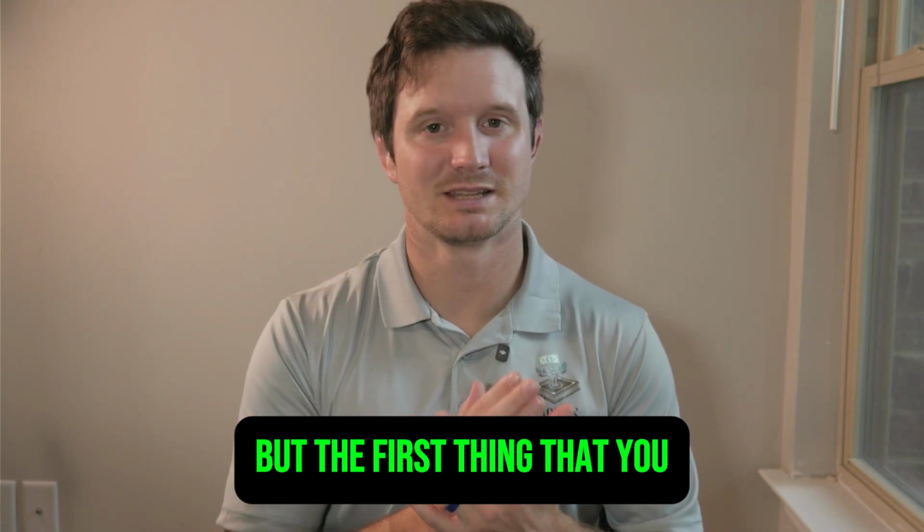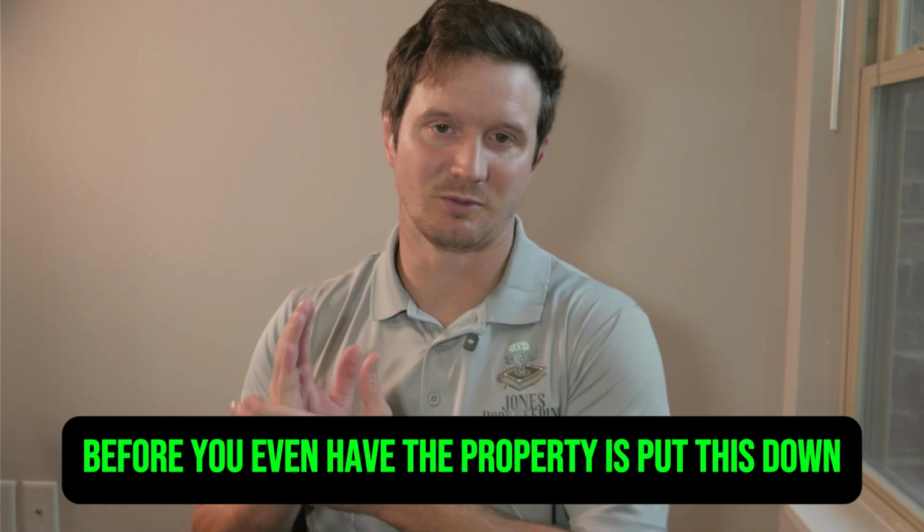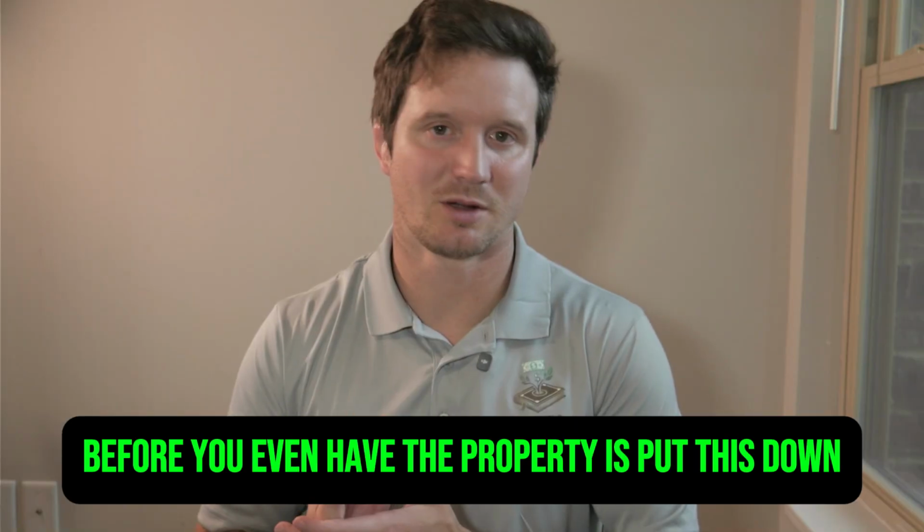But the first thing you do before you even have the property is put this down. And this is pretty much just promising that you're going to buy this house. So it's going to go towards the purchase of the house, but it's not quite there yet. And it's not in your control anymore, but it's still an asset.